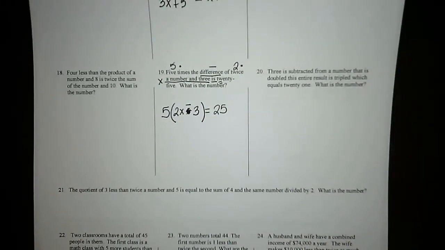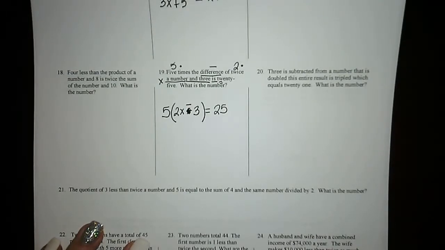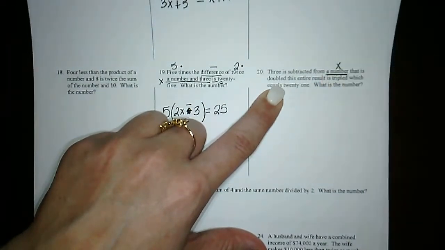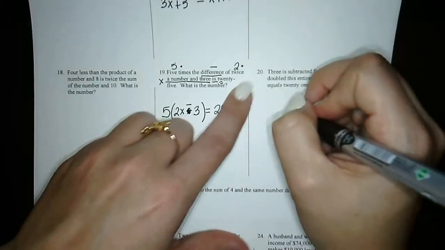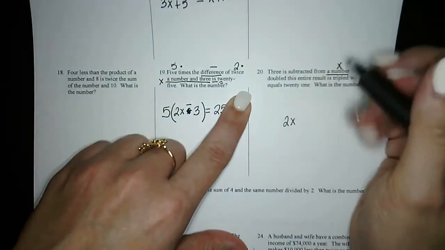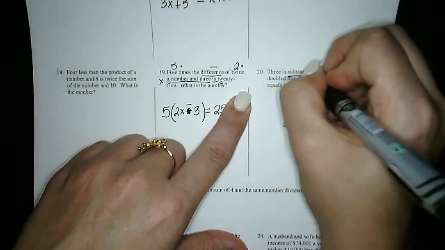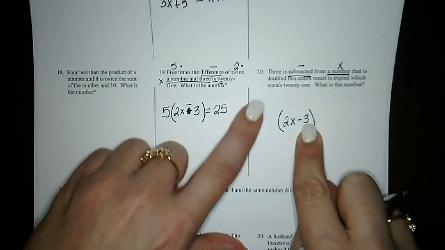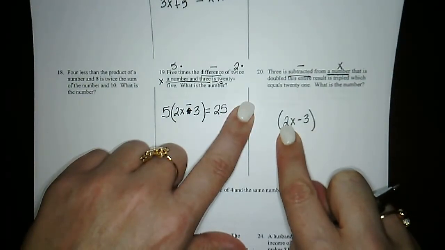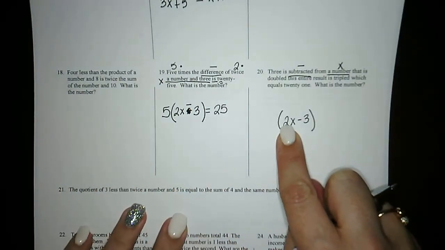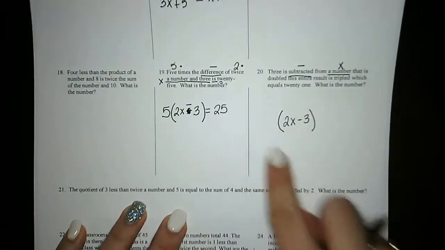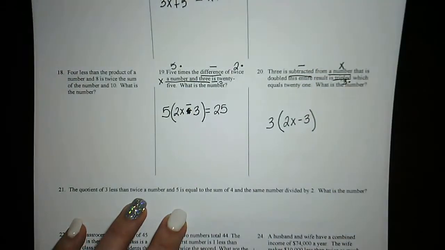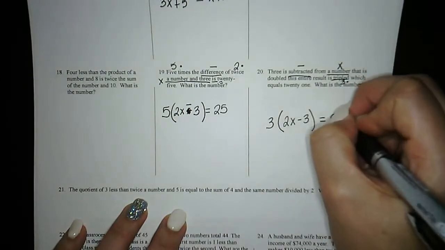Let's look at number 20. 3 is subtracted from a number that is doubled. So a number, that'll be my variable, is doubled. So 2x. And 3 is taken away from that. So subtracted from. So 3 is subtracted from a number that is doubled. This entire result is tripled. So we're going to times this entire thing by 3, which equals 21.